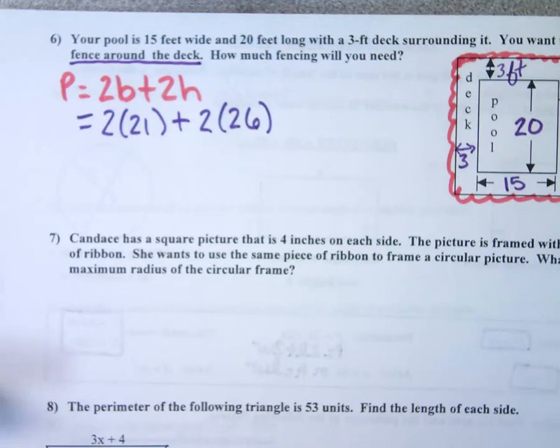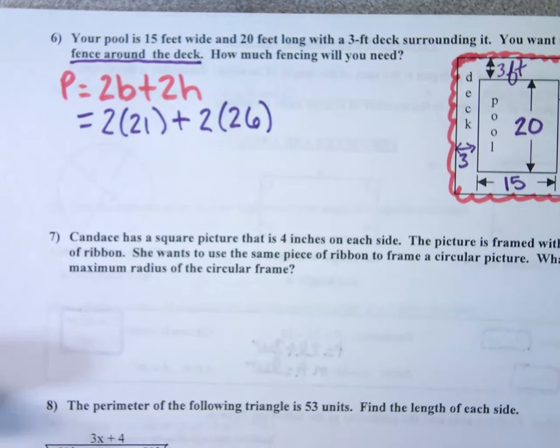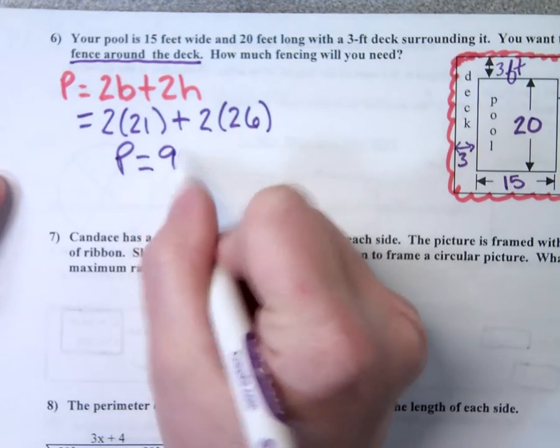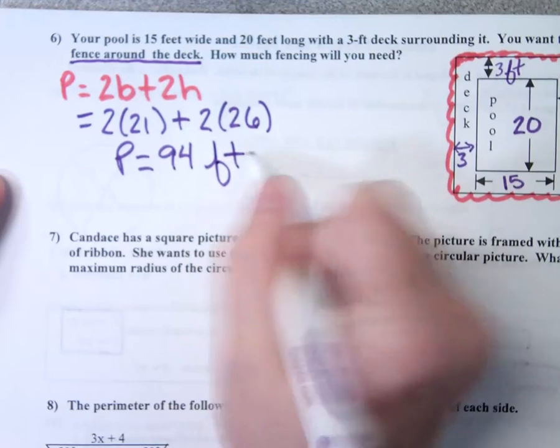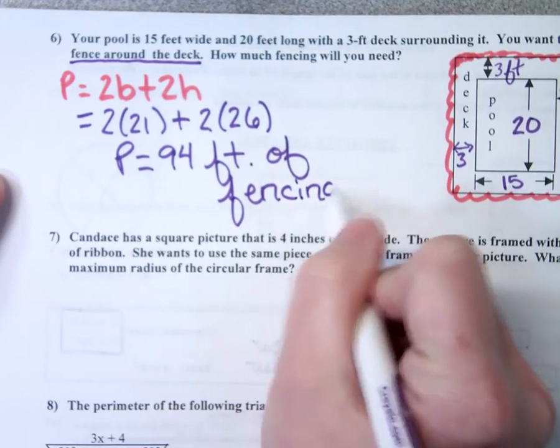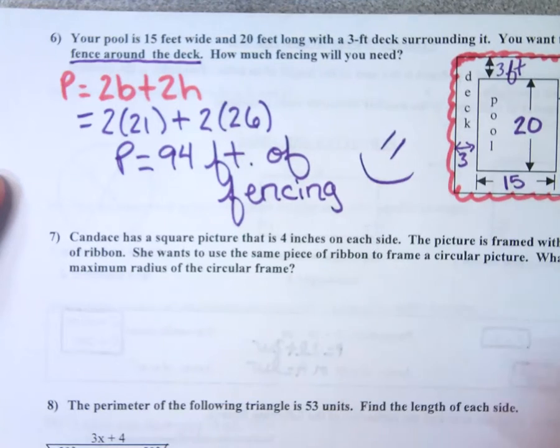Okay, take a second and calculate that. And what do you get? 94. So we need 94 feet of fencing. Fun, right? Smiley face.